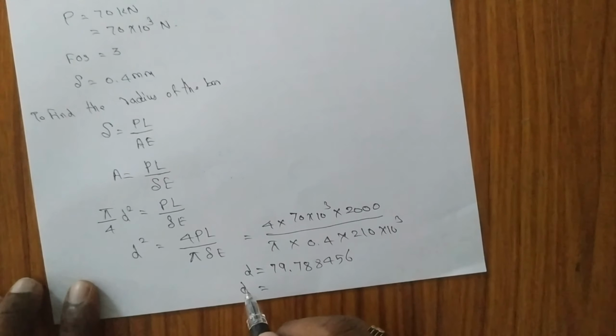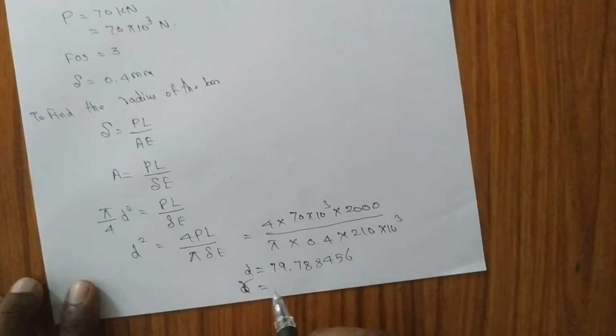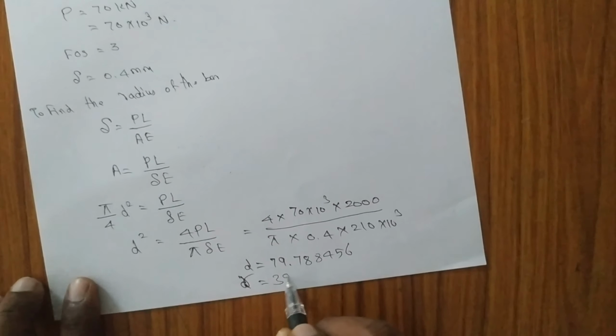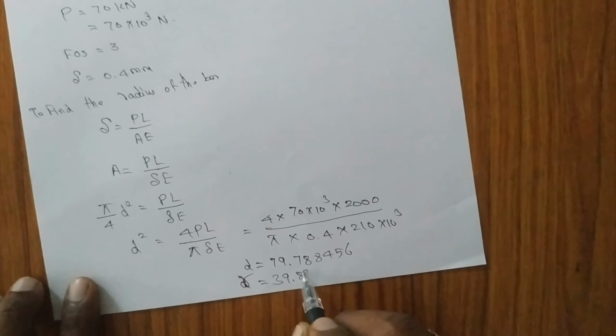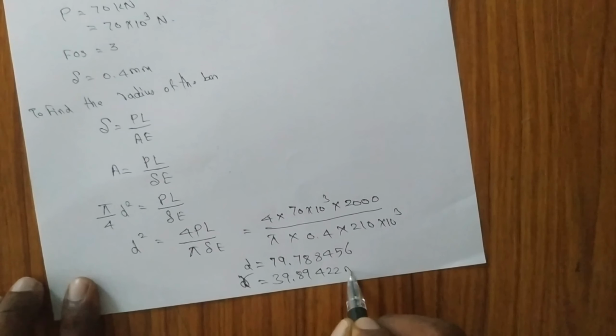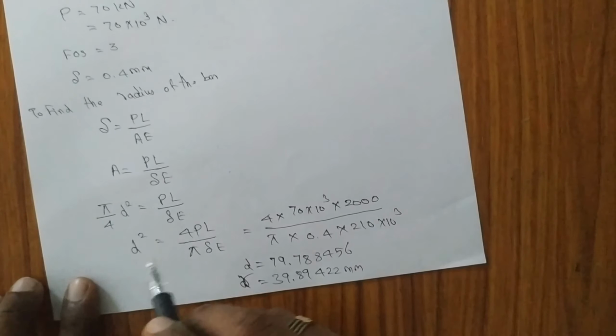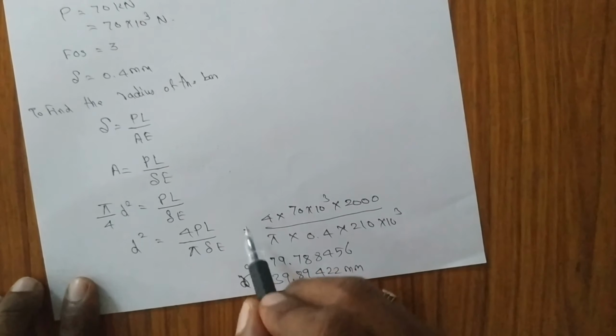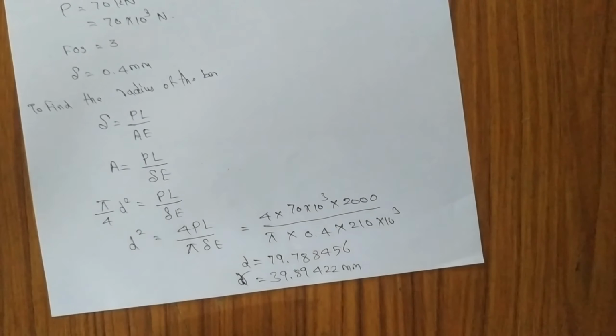If you divide by 2, you will get the radius r equal to 39.89422 mm. So we identified the value of radius r.